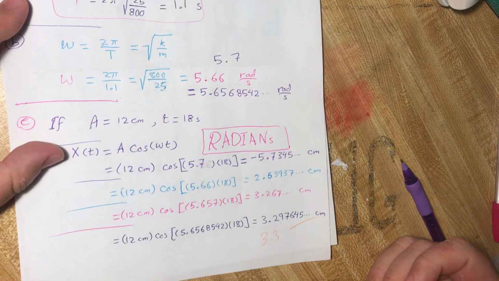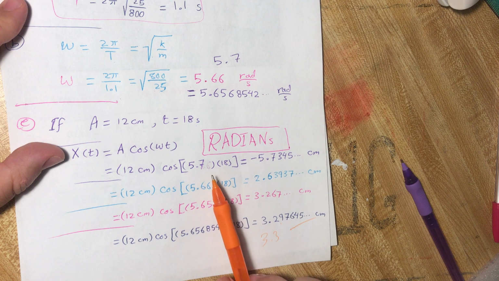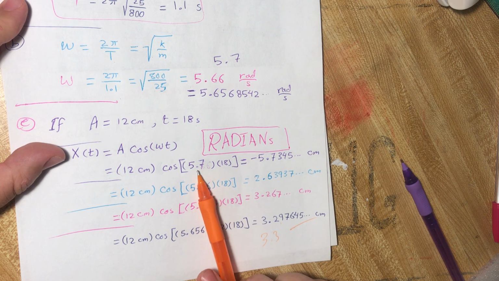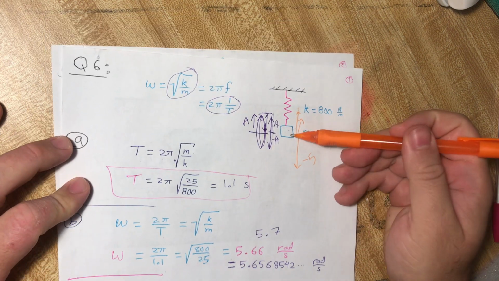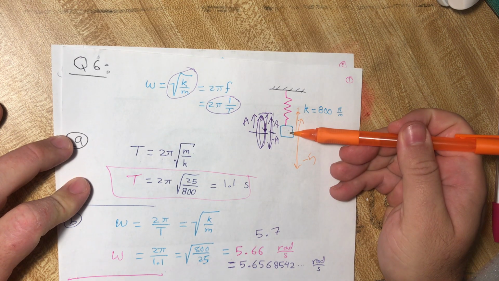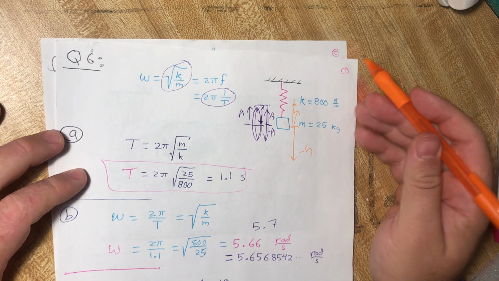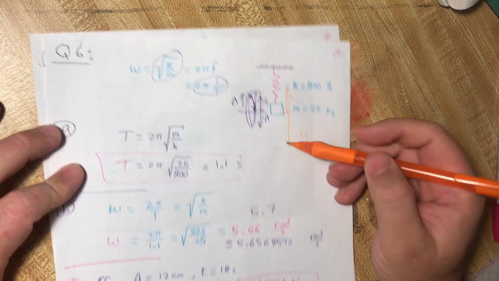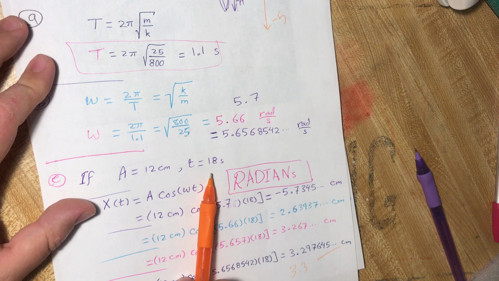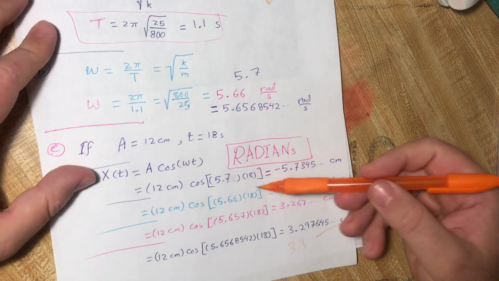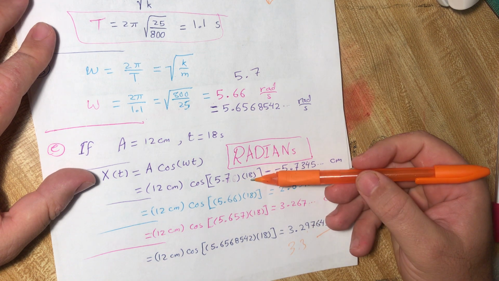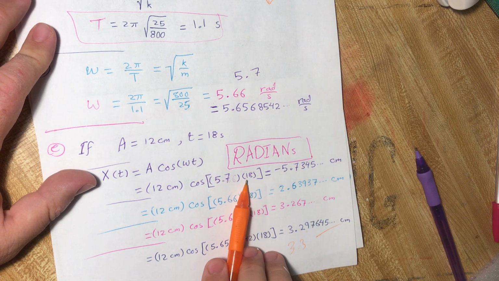That means a different value of omega, and it will change the position of the mass. If I change another omega after 18 seconds, this approximation will be magnified by 18 times.